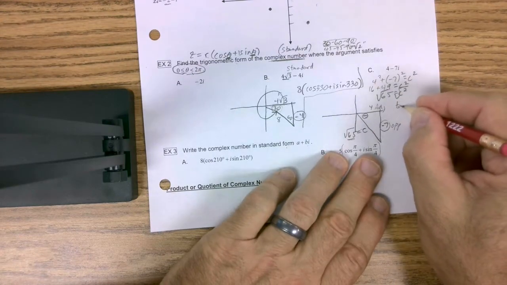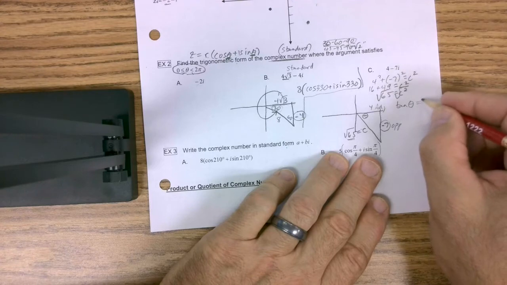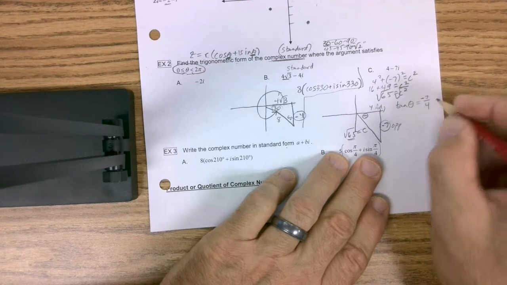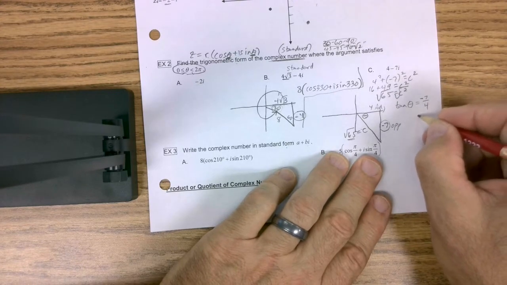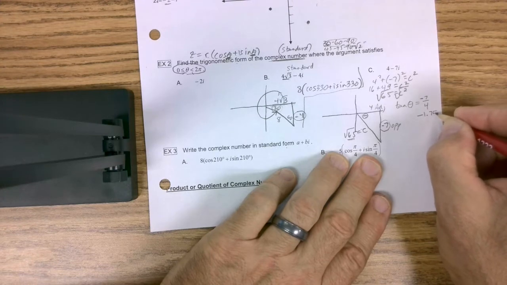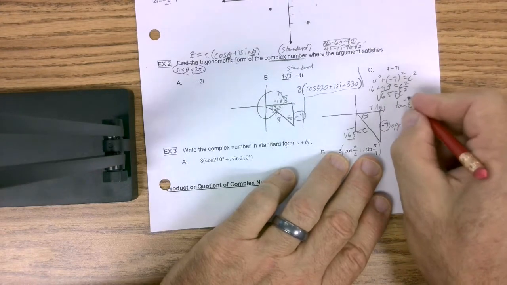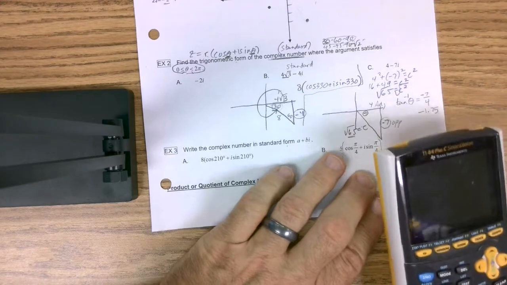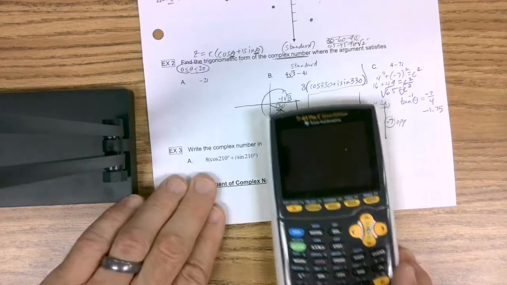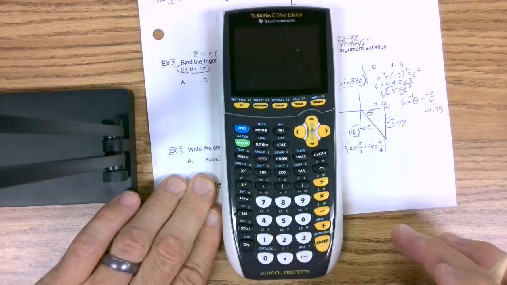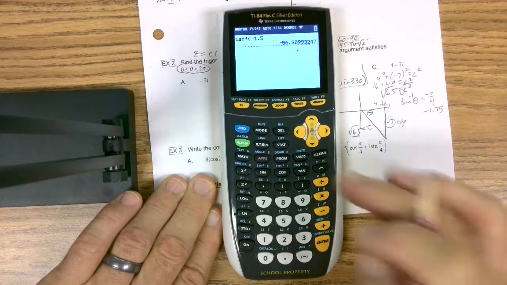So I'm going to use tangent of theta equals opposite over adjacent, which means this is negative 1.75. Now, this is when I have to go second tangent. I got to tell my calculator, hey, Mr. Calculator, I need you to do me a favor.